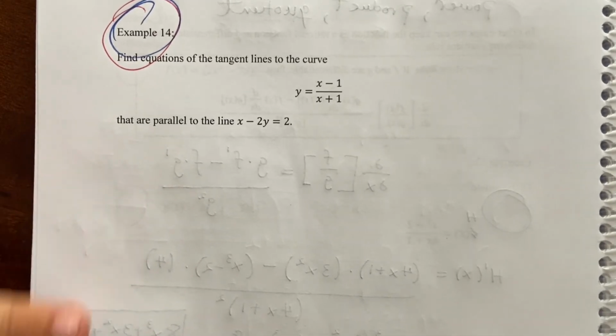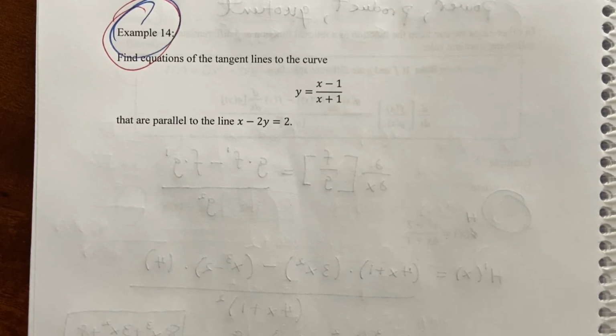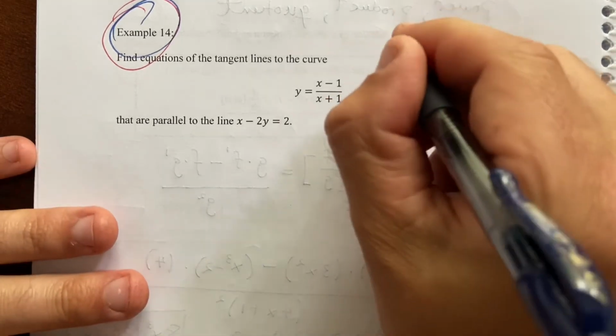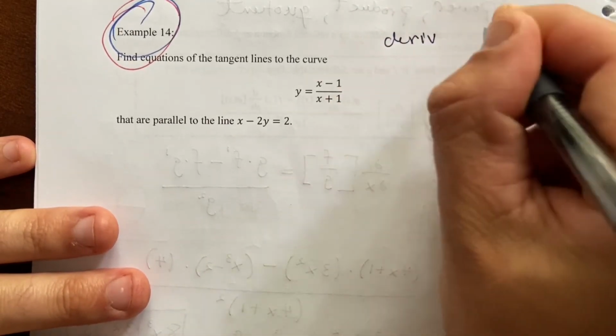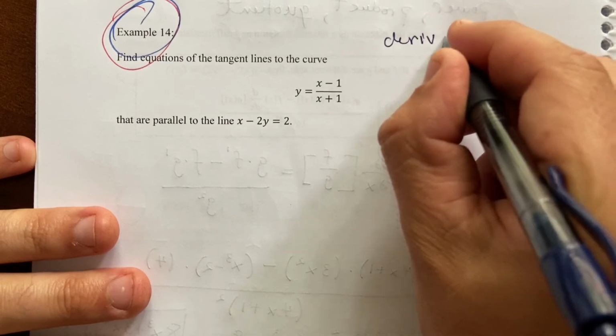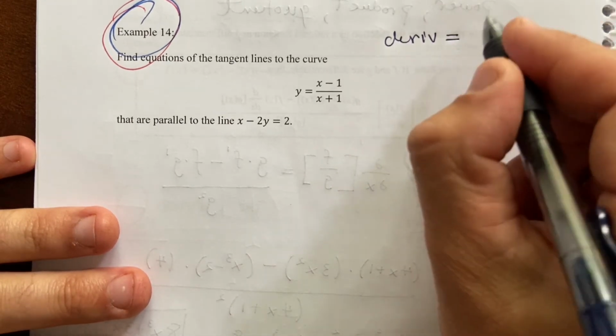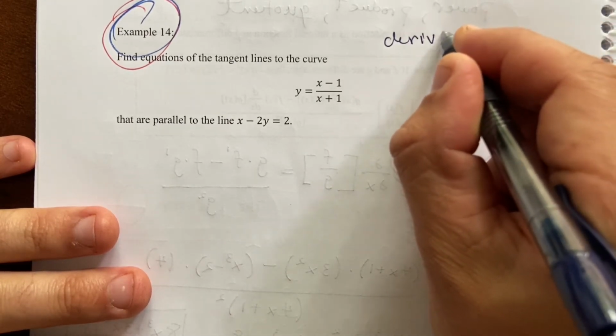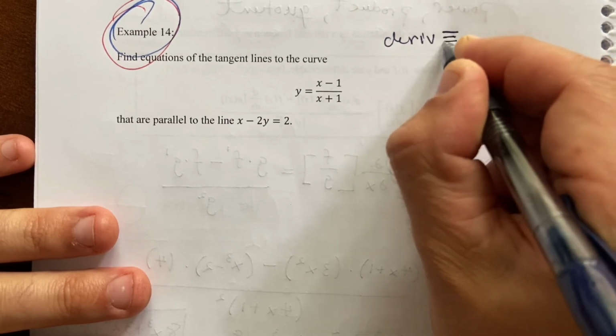This says find equations of the tangent lines to the curve x minus 1 over x plus 1 that are parallel to this line. Okay, so keep in mind derivative. I'll just use equals, but even this symbol means more.